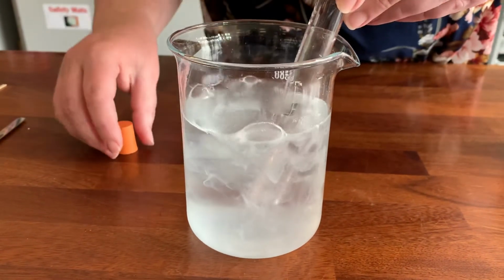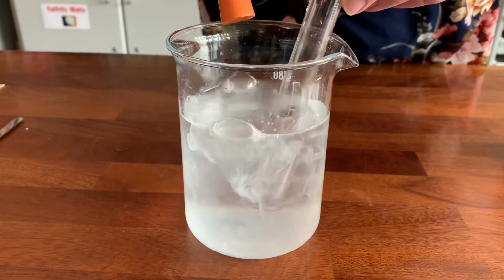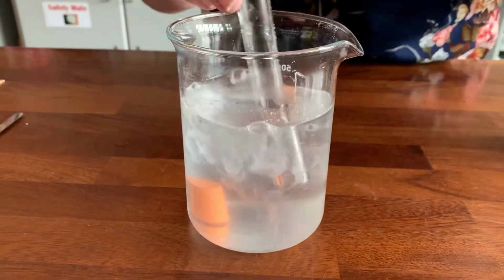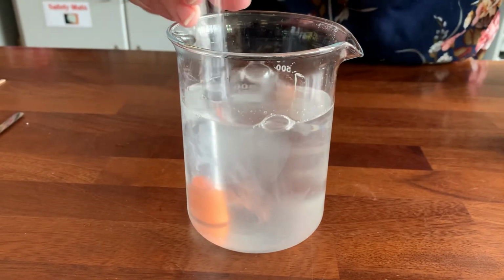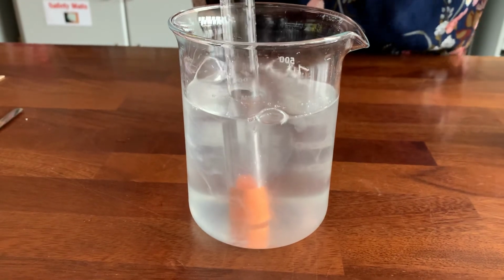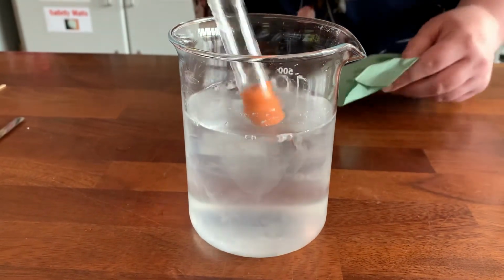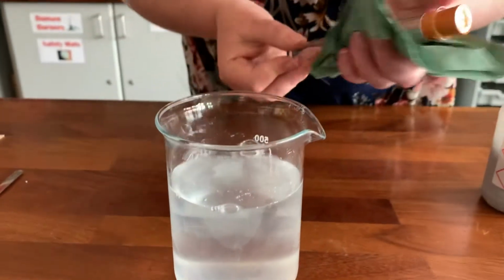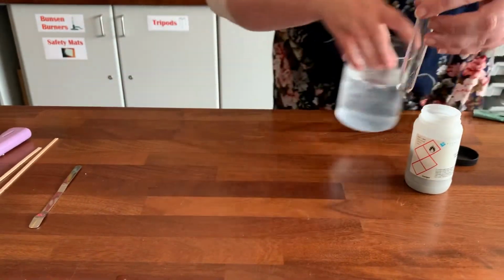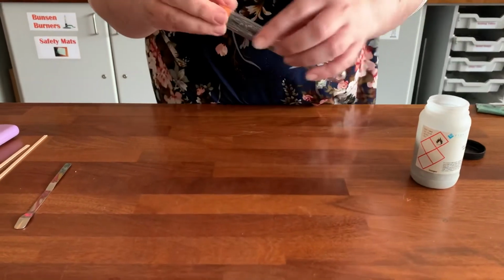So I'm going to try and drop the stopper in. Hopefully it'll land the right way up. Oh, it did, that's good. And then I put the stopper on. There's still a tiny bit of fizzing, so I definitely don't want to touch the water with my hands. I'll be able to lift the test tube out and just dry off the outside of it. Okay, so now I've got a test tube that has hydrogen in it.